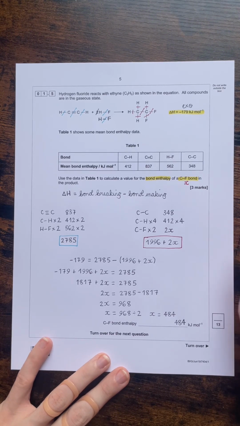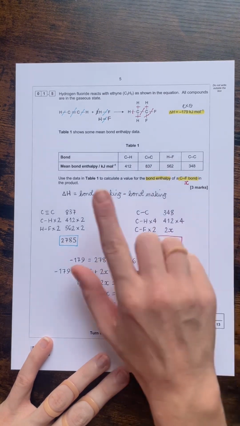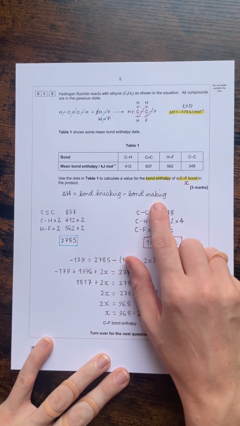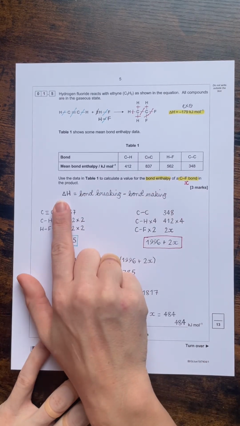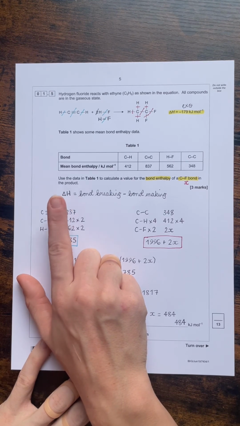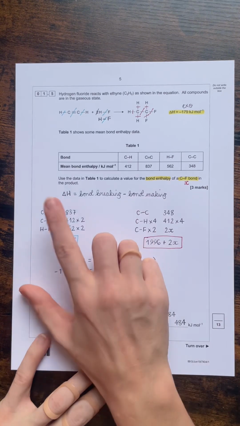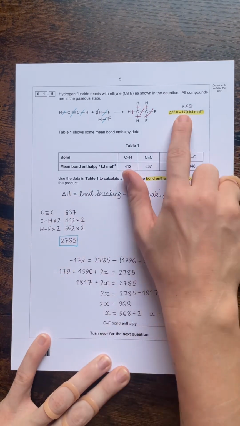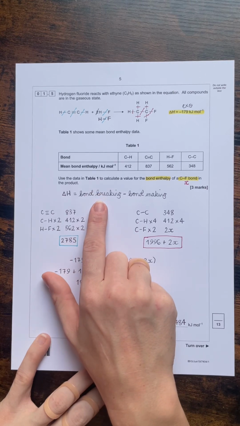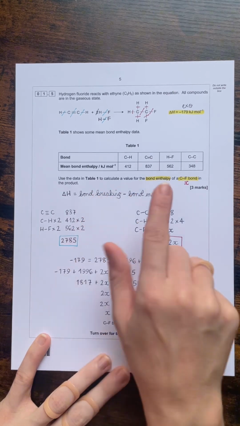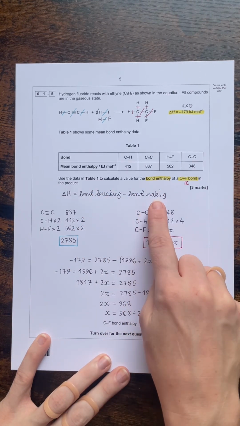And if we were doing a normal version of this calculation and we had all the bond breaking and all the bond making, you would be subbing those numbers in to work out delta H. And just a reminder, if your value for delta H is positive, more energy is going in to break the bonds than was released when the bonds were made. If your delta H value is negative, like we had here, bond breaking will take less energy than the amount of energy released when the bonds are made.